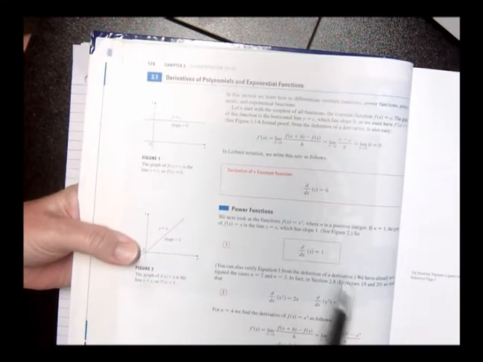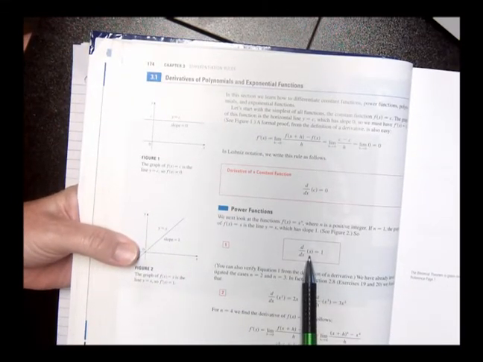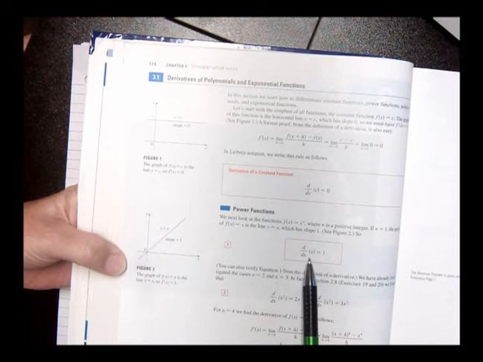Also, if you have the derivative of just x, nothing in front of it, just x. The derivative of x, what's the slope of x? 1. So the derivative of x is 1.